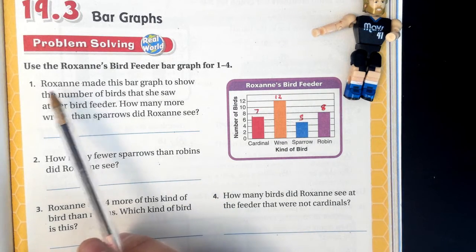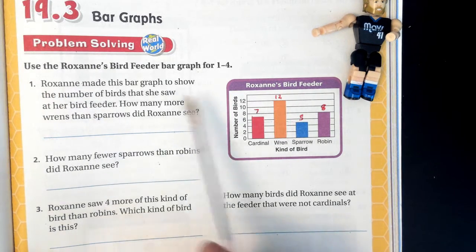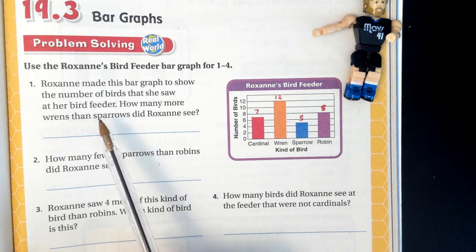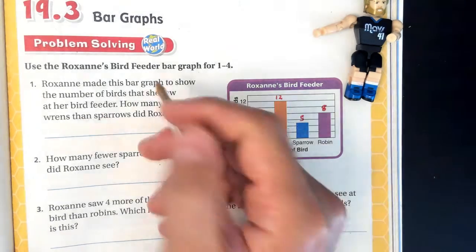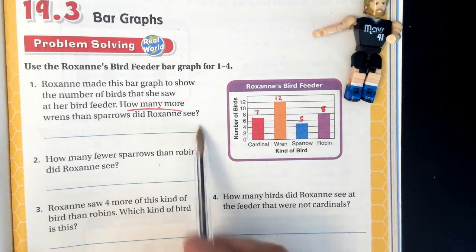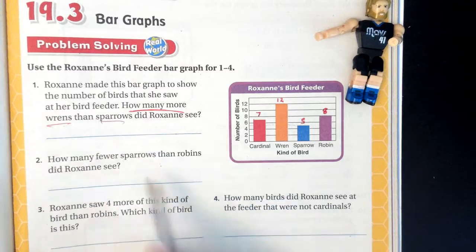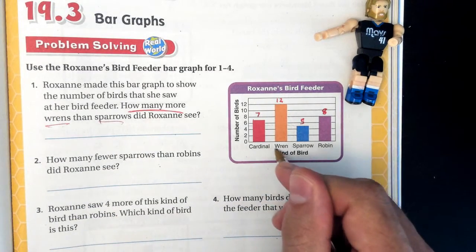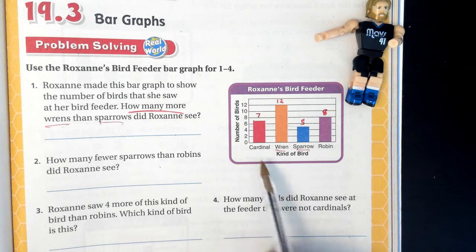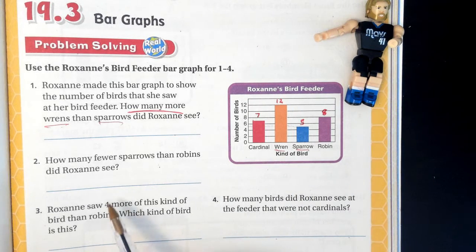Okay, the question is, Roxanne made this bar graph to show the number of birds that she saw at her bird feeder. How many more wrens than sparrows did Roxanne see? So we are looking at wrens versus sparrows. Okay, we don't care about cardinals or robins for this particular question. And it's a how many more question.